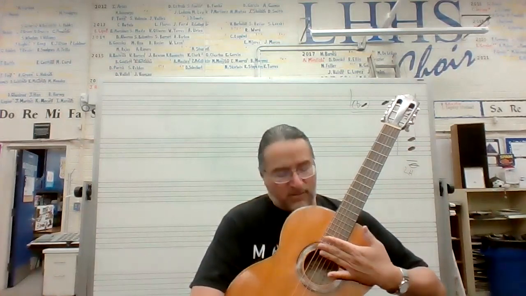What if I divide the string into 4 equal parts? Next octave up. There they are, right? It happens to be at the 5th fret, but I could also do it down here. There they are.